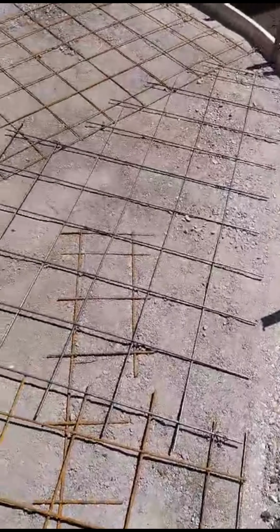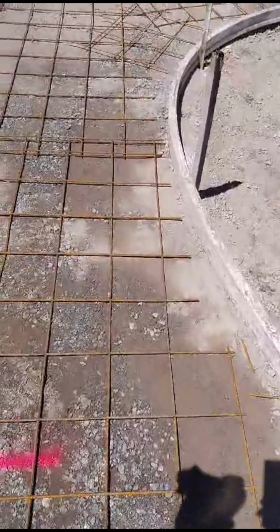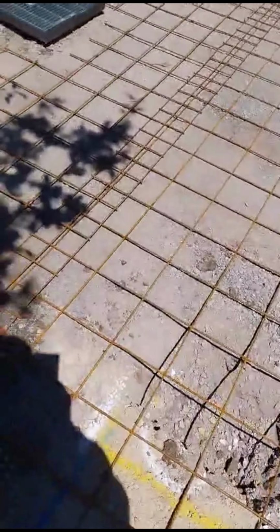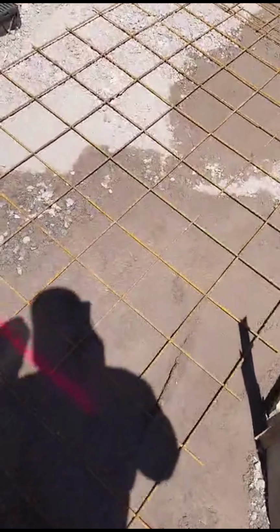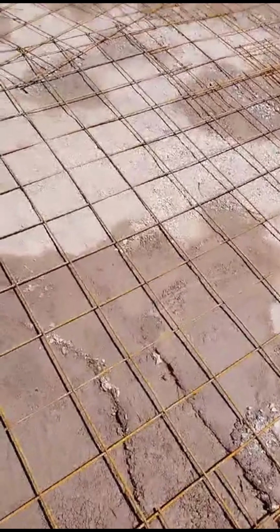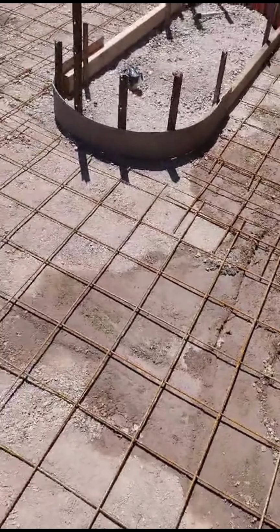So as you can see here how we did the boxing. In the next video I will show you how we put the concrete in all this area, and I will give you another video to make you understand how to make your area concrete. And one thing more, I don't want to forget that we have used the laser also to keep this area level. Thanks for watching.